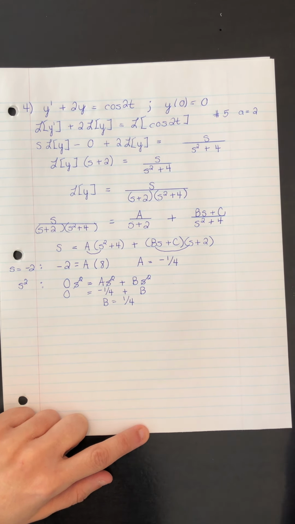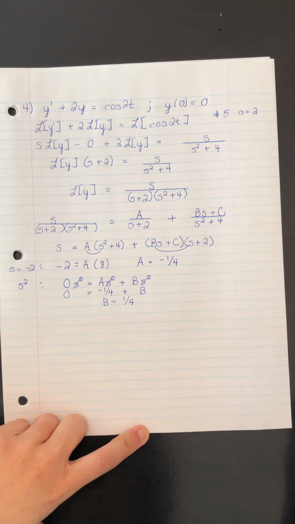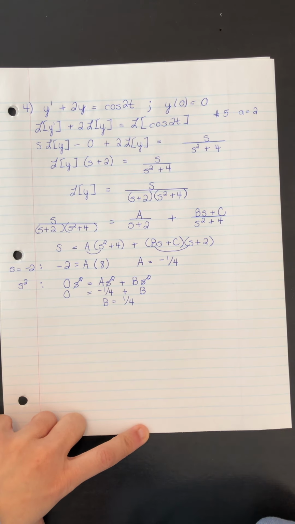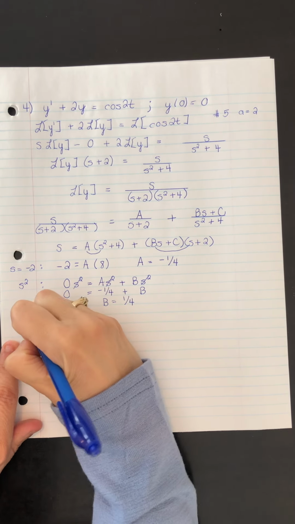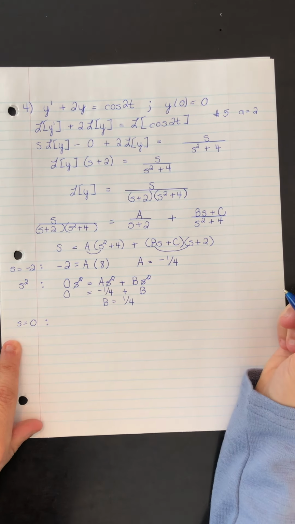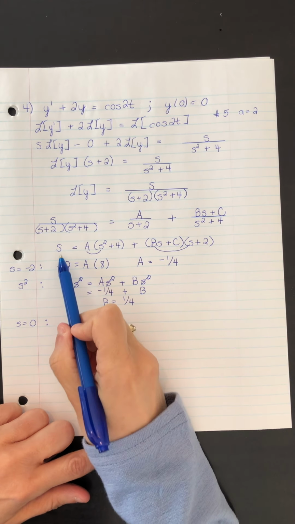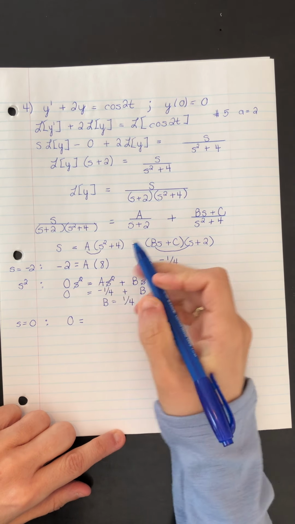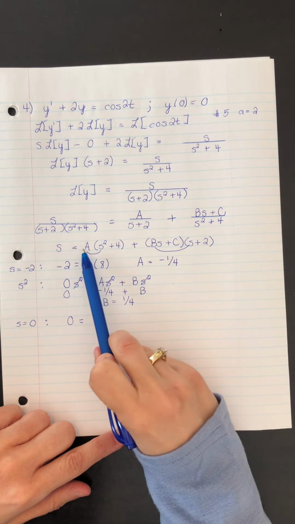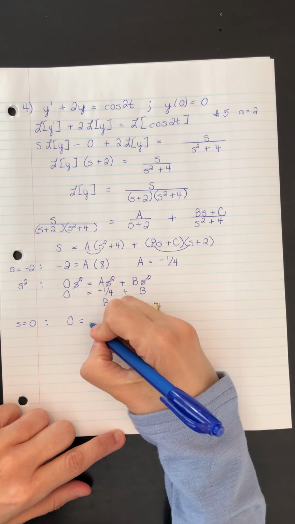And then when it comes to finding the last letter, you could either arbitrarily substitute any value you like, or you could look at more coefficients. So I'll just arbitrarily substitute. I'm going to go with s equals 0, and that's a nice easy one to substitute. So we put s equals 0 here and we get 0. If we put s equals 0 here, we're going to get A times 4.